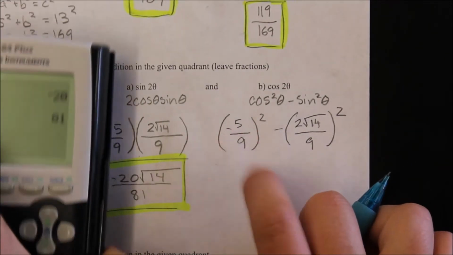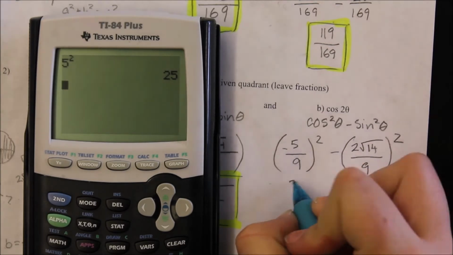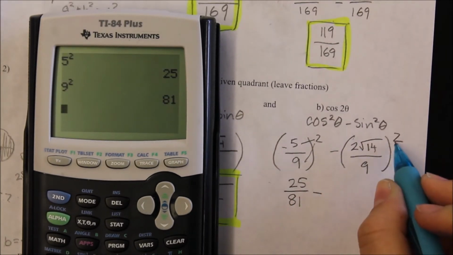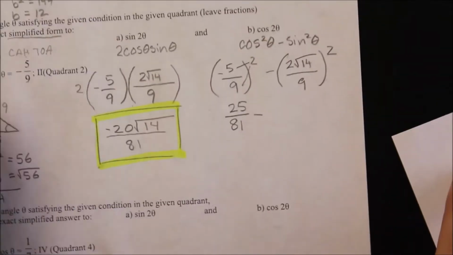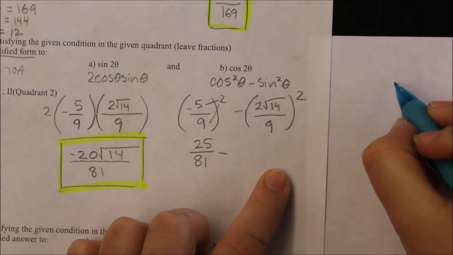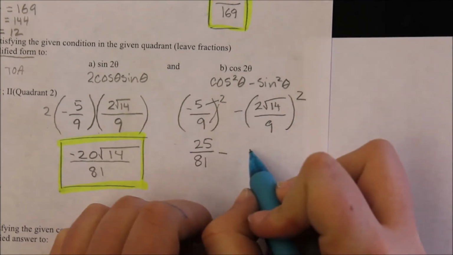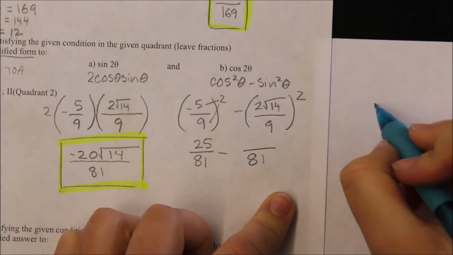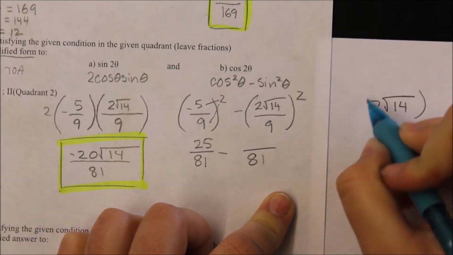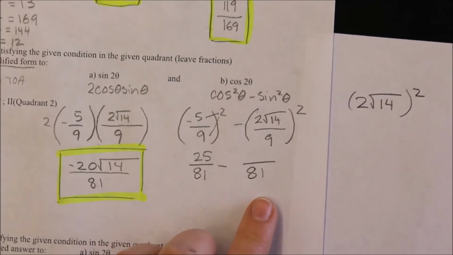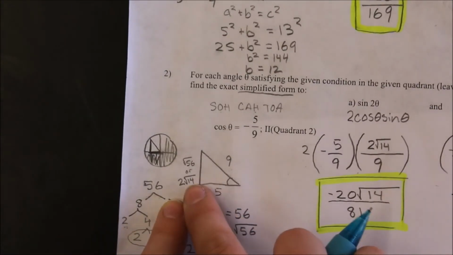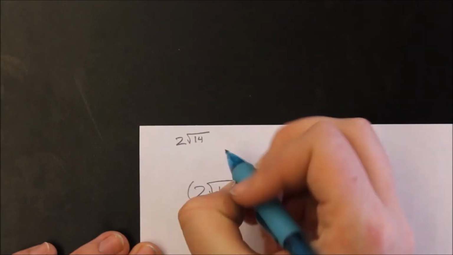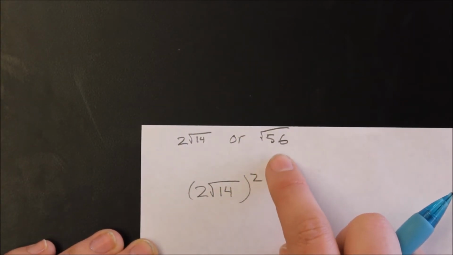distribute the square, 5 squared. Now we have a not pretty number to square. Let's go over to the side and clarify this. But we see the easy one is 9 squared because it's 81. But the 2 times the square root of 14 is not easy to square. Not a pretty number to just punch into your calculator. So we know from our triangle that we simplified 2 times the square root of 14 from the square root of 56. So I'm going to rewrite it here.